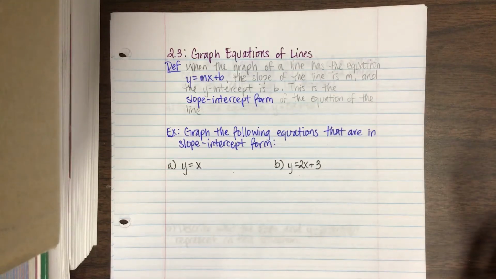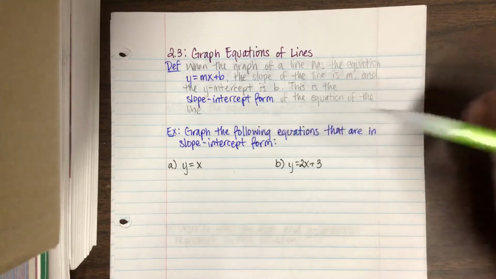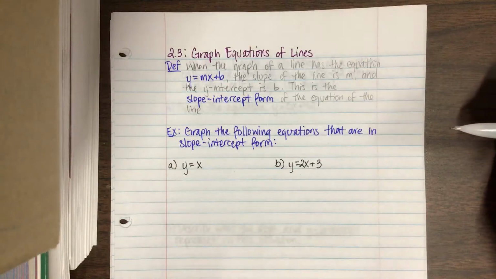So in the previous section we covered slope and rate of change. Now we're going to apply that a little bit and graph these lines using the slope. Here's our first definition. Specifically, we're going to be using the slope-intercept form to graph these lines.